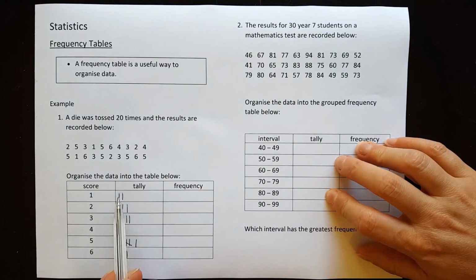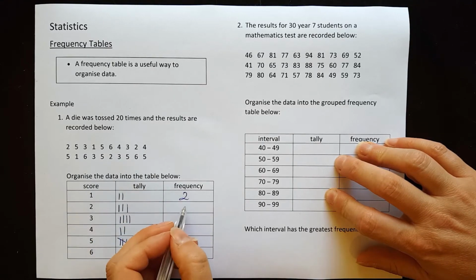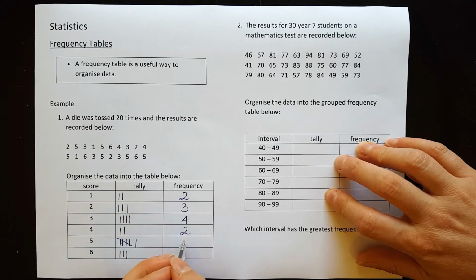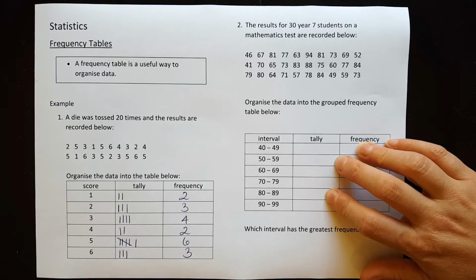For the frequency, we're just counting up how many are in our tally. So there is 2 for a score of 1, 3 for the next one, 4, 2, 5, 6, and 3. All right, so that's it. That is a frequency table.